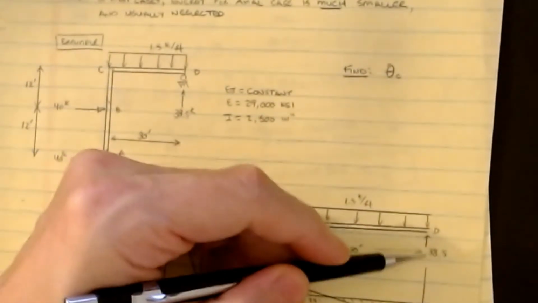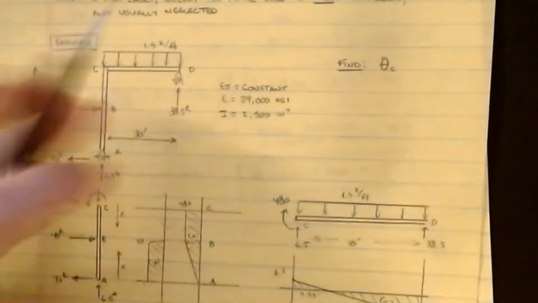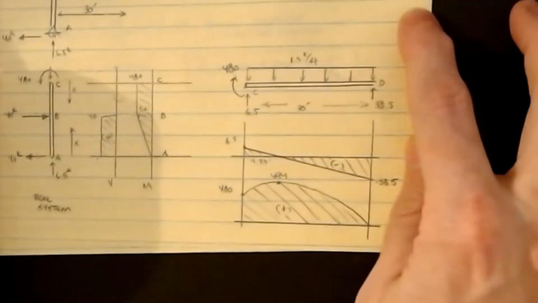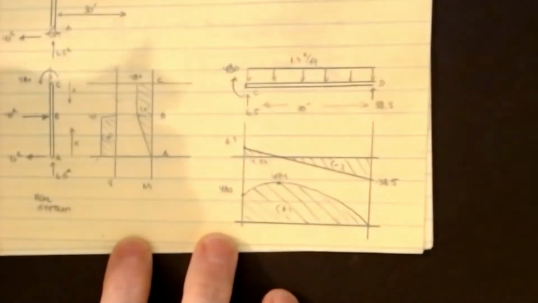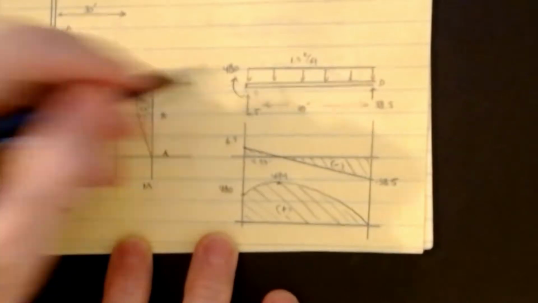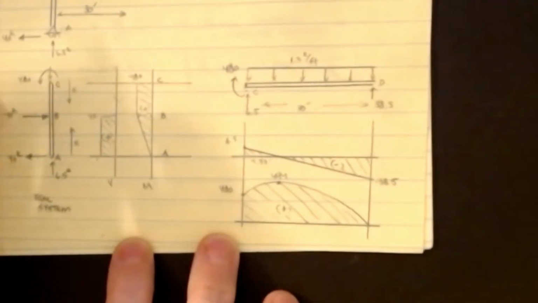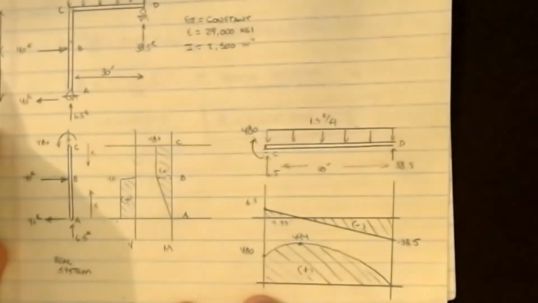I have my 38.5 kip reaction up at D, and then I have my load of 1.5 kips per foot acting down. So I can now draw the shear moment diagram for that piece. Oh, and then we also have our upward reaction of 6.5 kips because we had a 6.5 kip force here, which was met by one that's down here, which makes this one up. So again, all basic review, you should have no major problems with that.